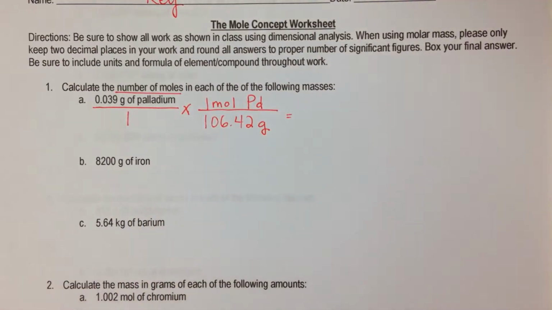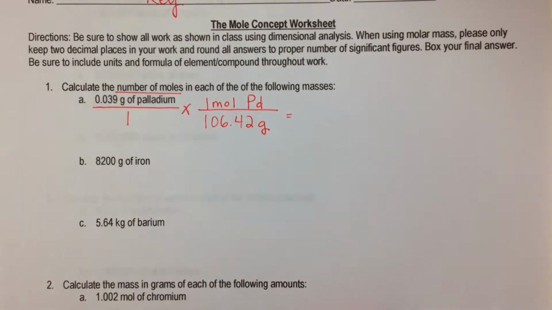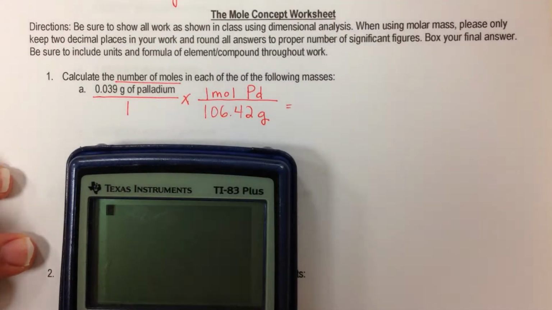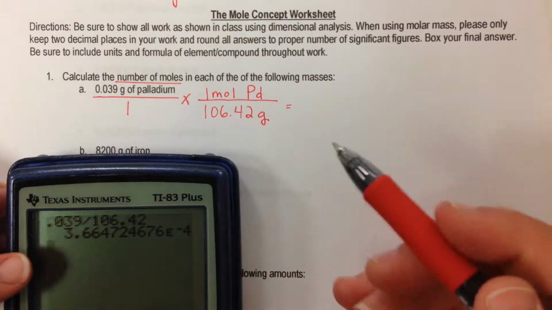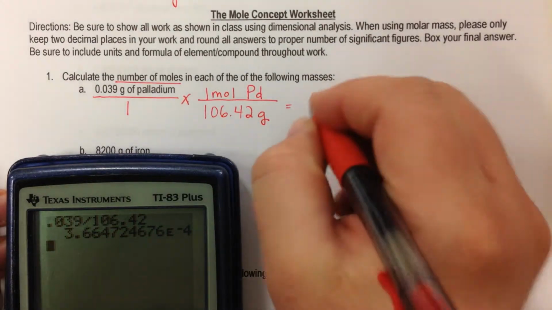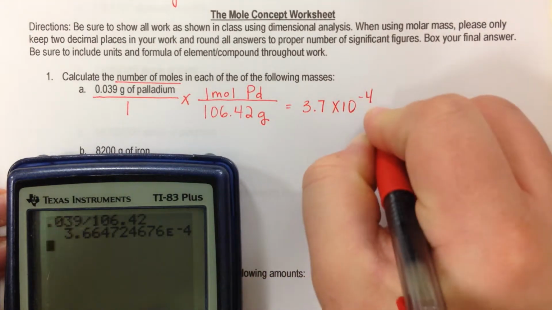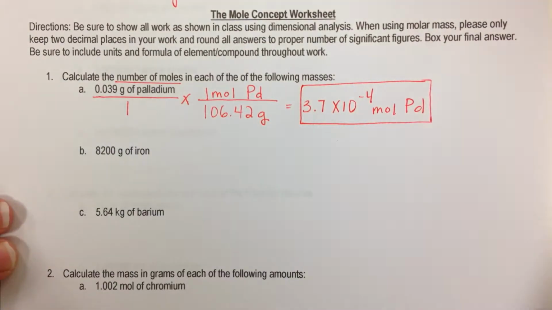And so as we line our conversion factors up, I'll find my calculator. We are going to divide 0.039 by 106.42. We need two significant figures. The answer in the calculator is 3.66 times 10 to the negative 4. We want to cut that off at 3.7 times 10 to the negative 4, and then our unit will be mole of palladium. Okay. B is done the same way, except we're dealing with iron.